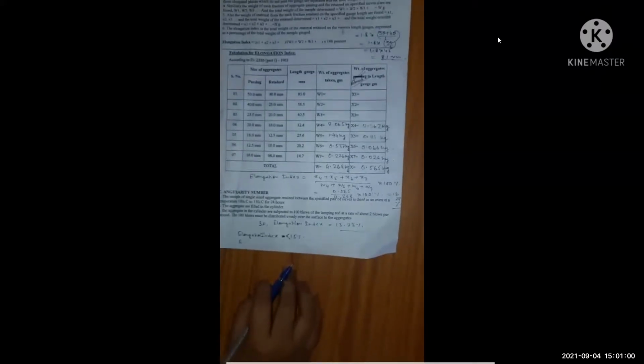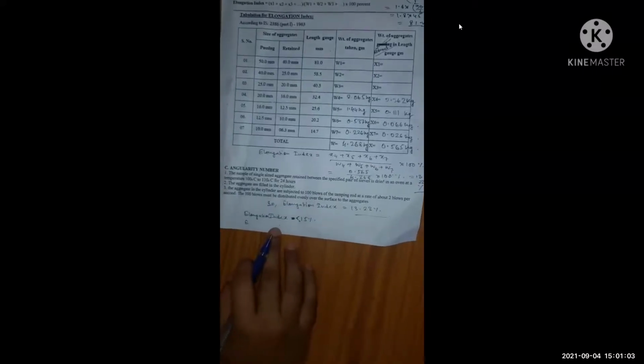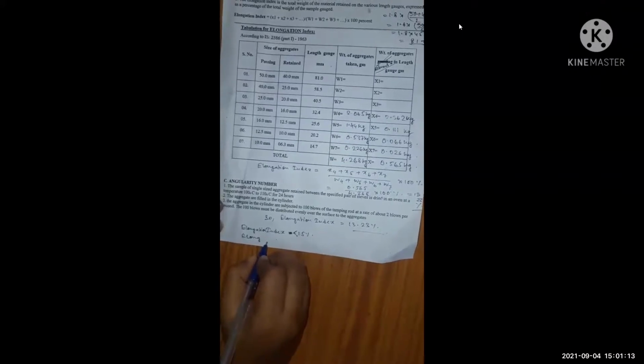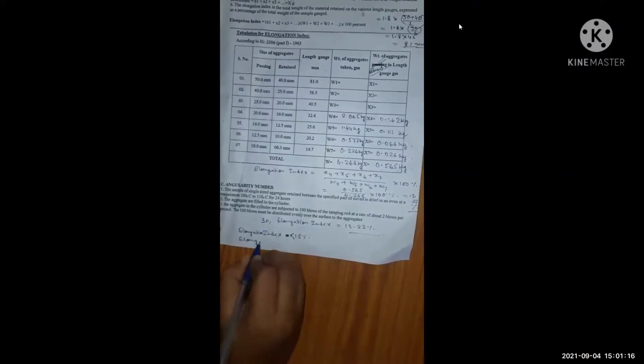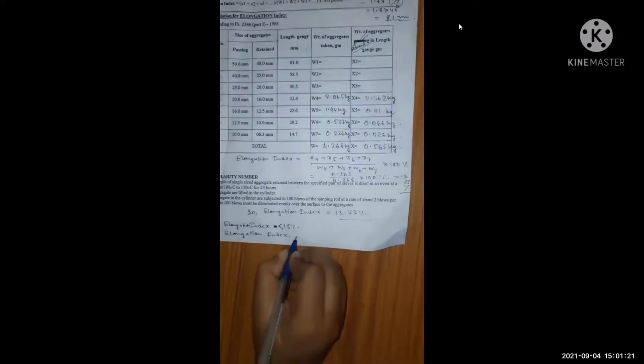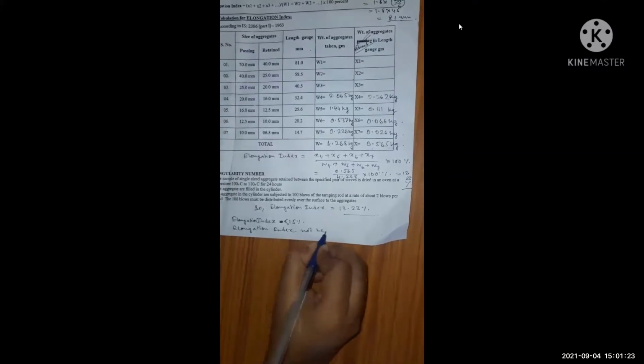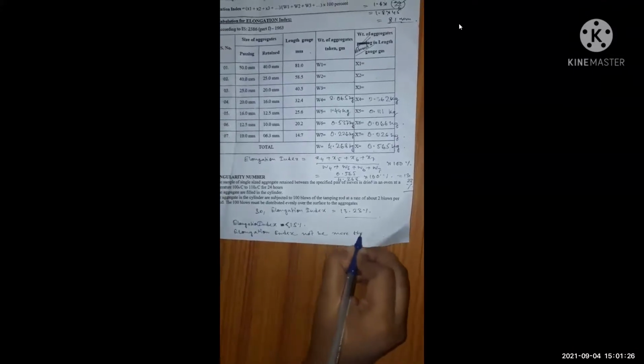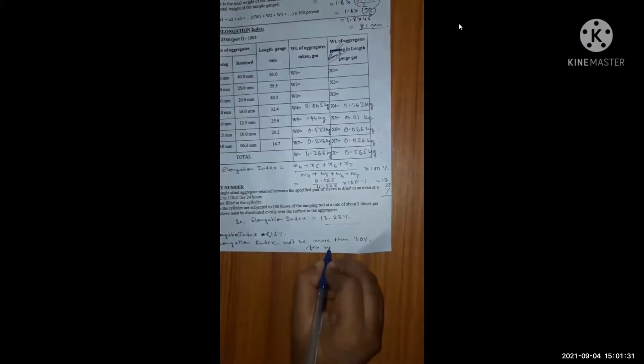Elongation index should not be more than 30% for non-wearing surfaces like building foundations, etc. So elongation index should not be more than 30% for non-wearing surfaces.